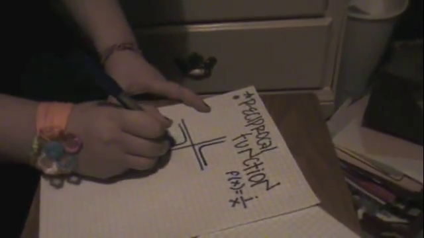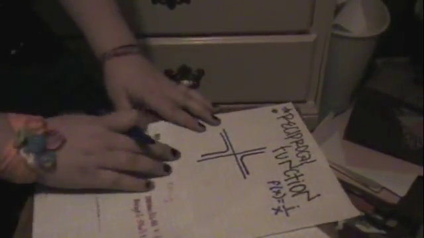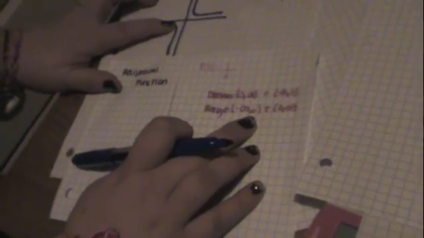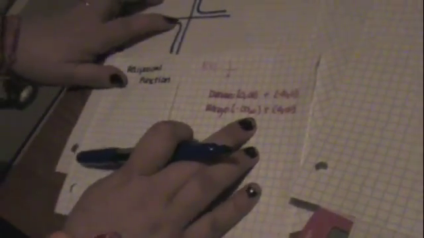Like that. The range is from negative infinity, as we see here, keeps going down, negative infinity to 0. But 0 has a parentheses because it's not included. And over here, for this one, the range is going to be from 0 to infinity.